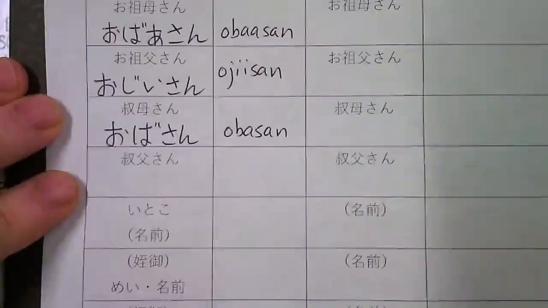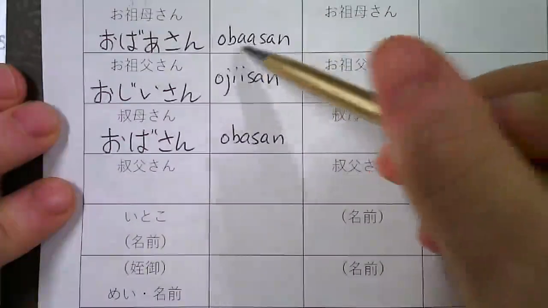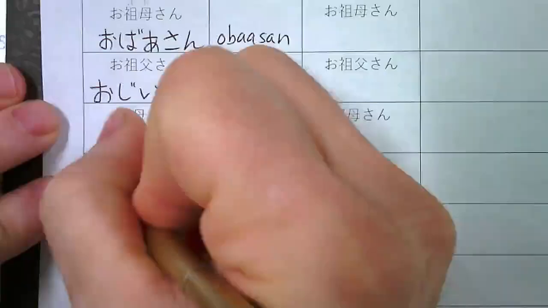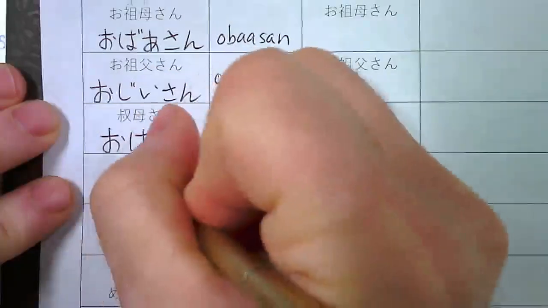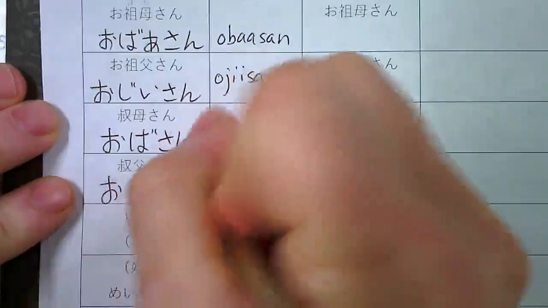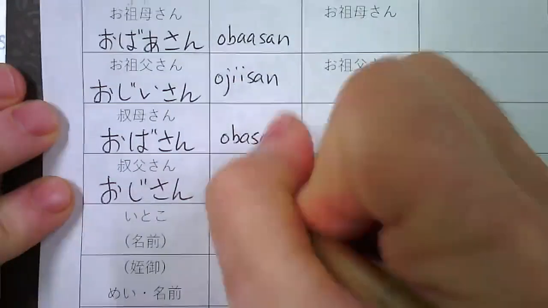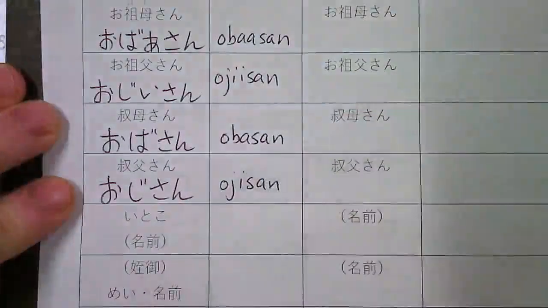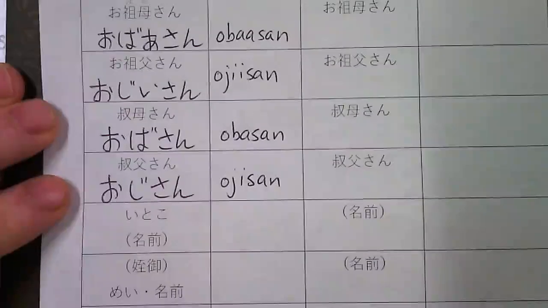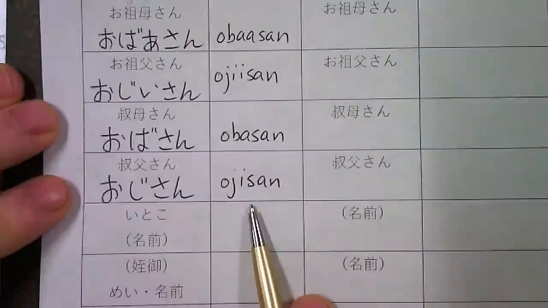Oba-san. So the only difference is that elongated ah in the middle. And same for uncle, oji-san.